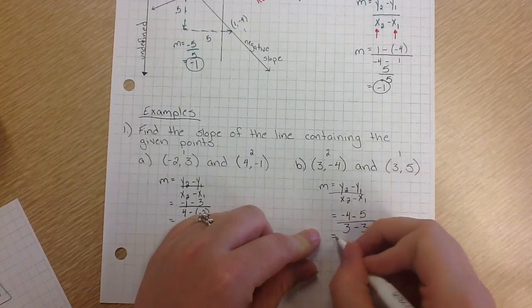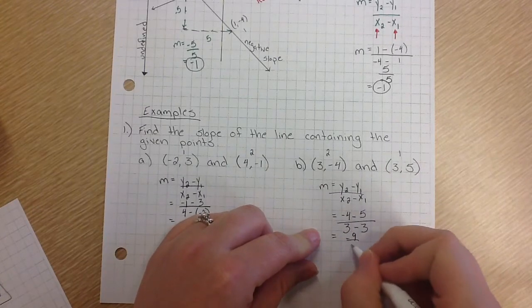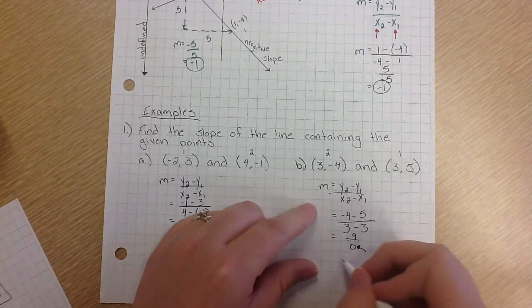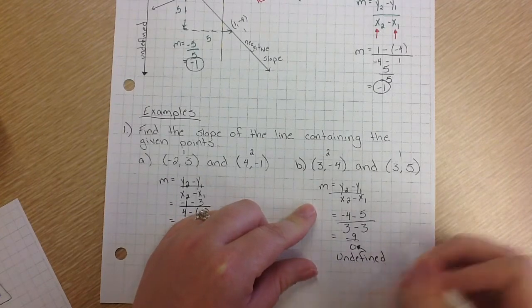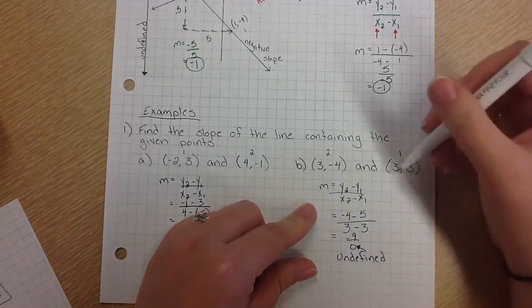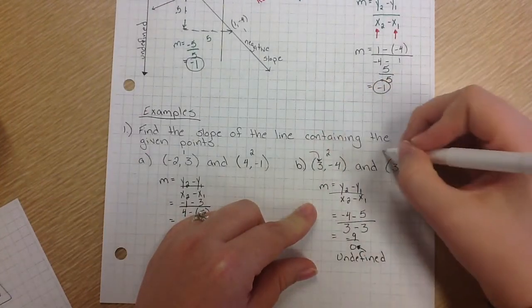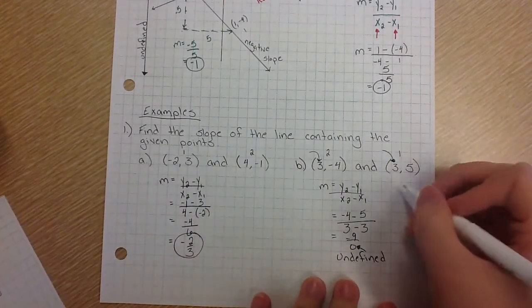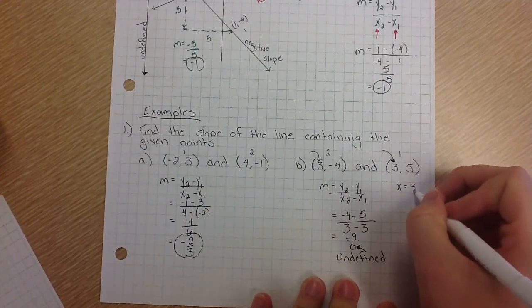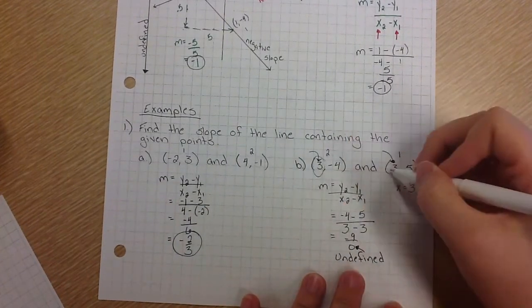So I'd have negative 9 over 0. Can't divide by 0, so this is undefined. So I know this is going to be a vertical line, and I could tell that because the x-coordinates are both the same. So the equation is x equals 3, because x is always equal to 3.